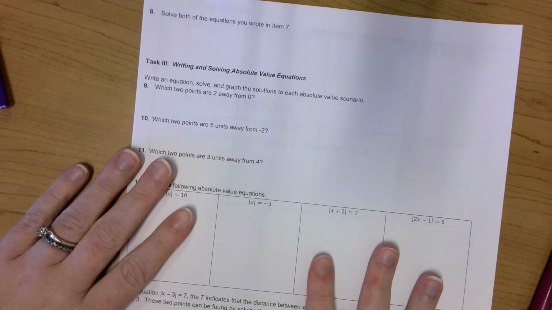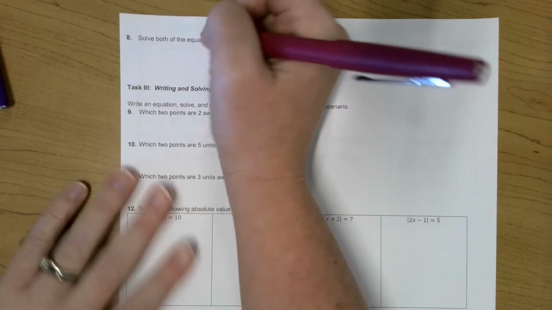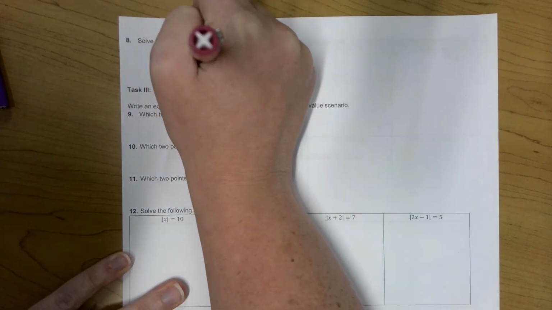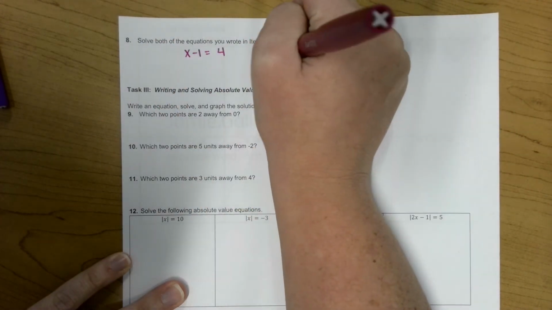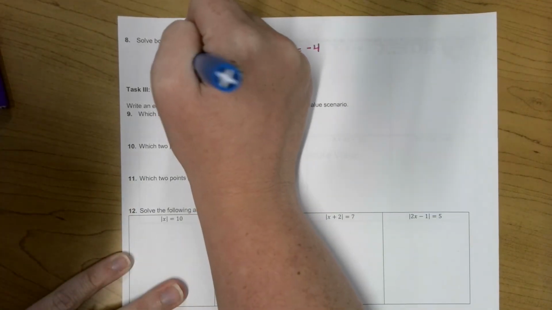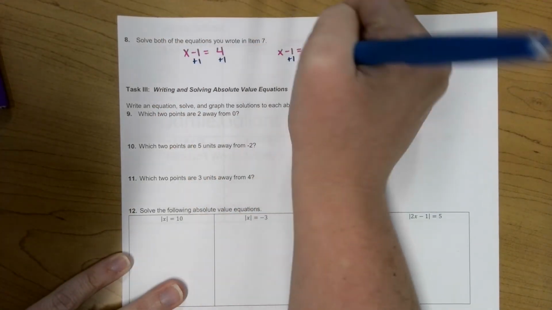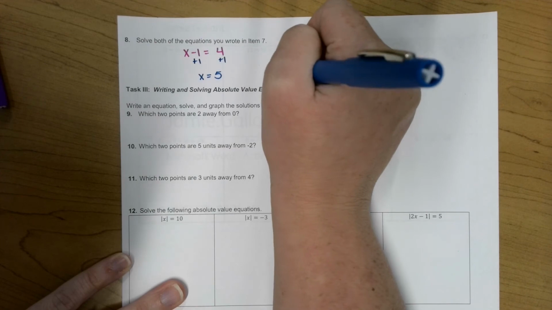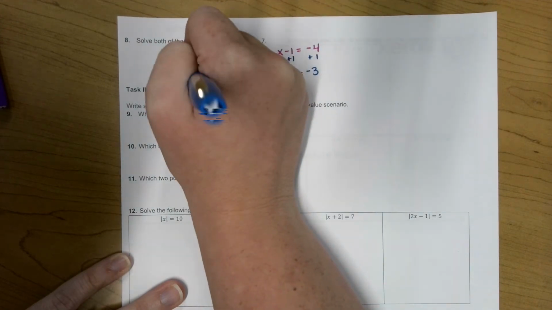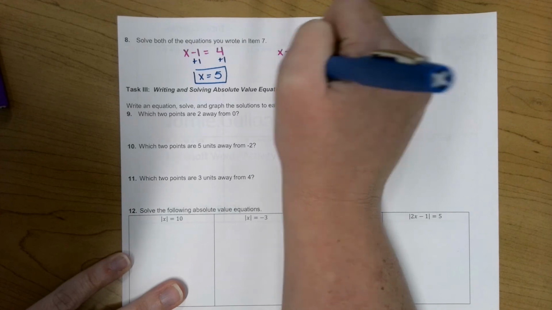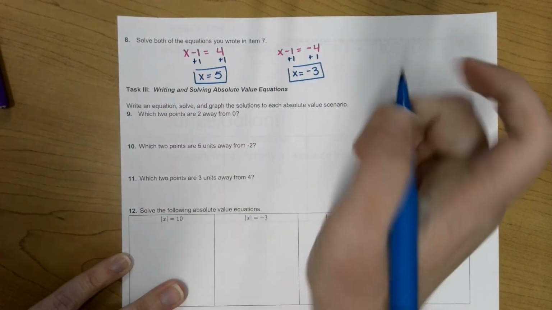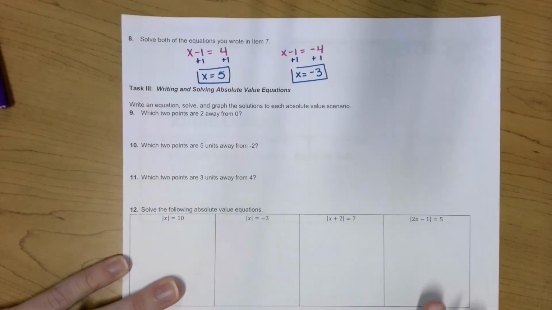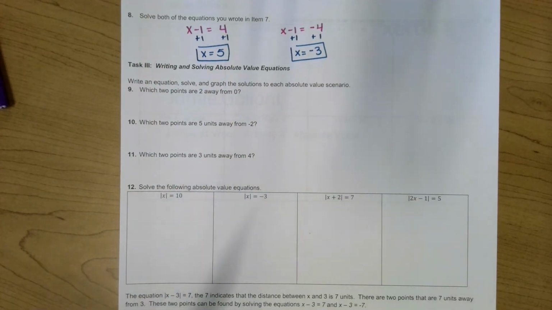All right, so let's look at number 8. Number 8 says solve both of the equations you wrote in item 7. So we had x minus 1 equals 4, and x minus 1 equals negative 4. If I were to solve these, I could add 1 to each side, and do it for both equations. This would give me x equals 5 and x equals negative 3. And those were the two positions on the number line that were 4 units away from 1. Hopefully this is making some sense.